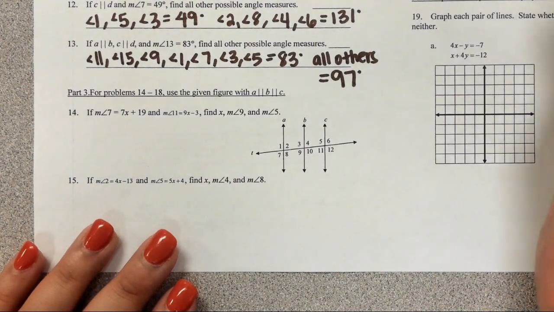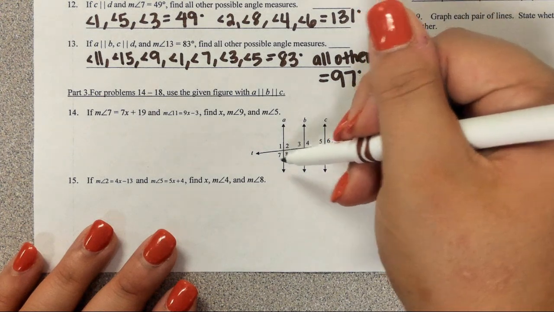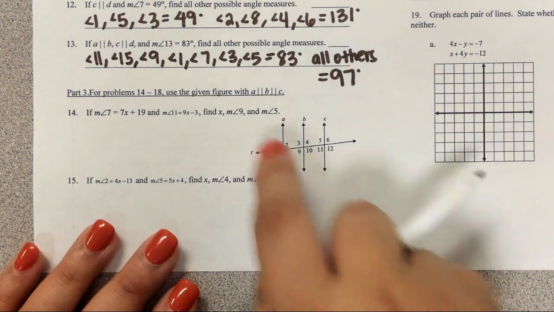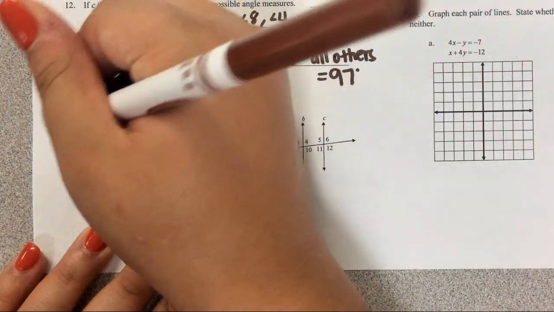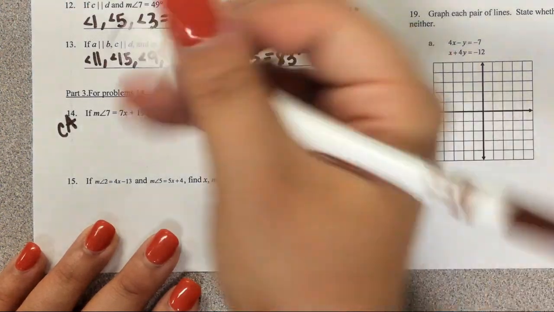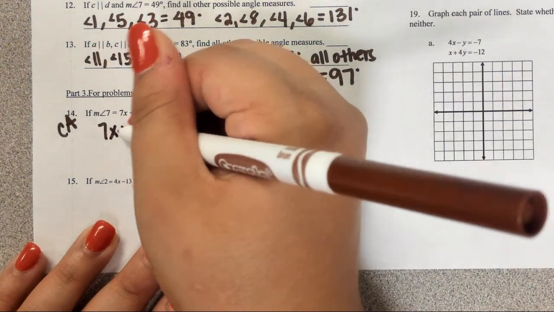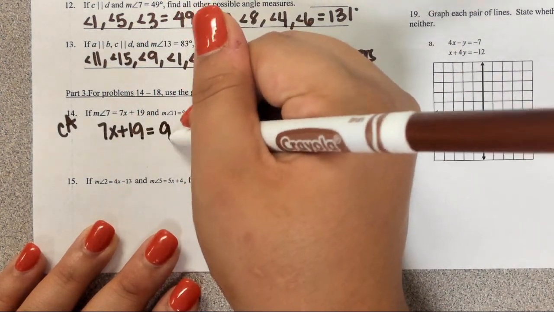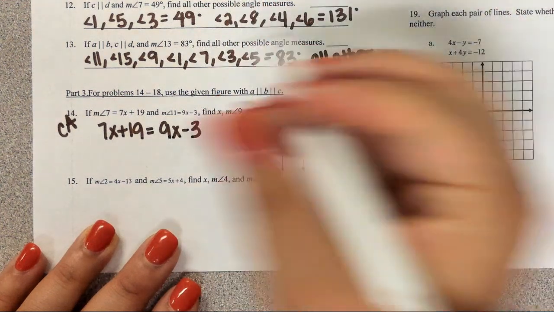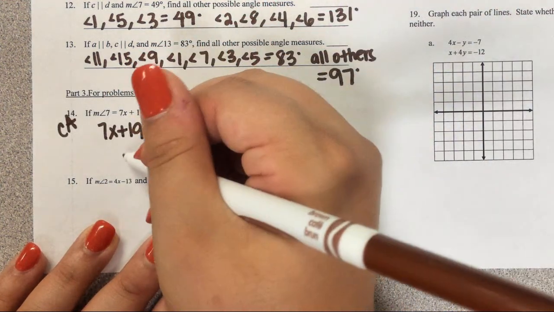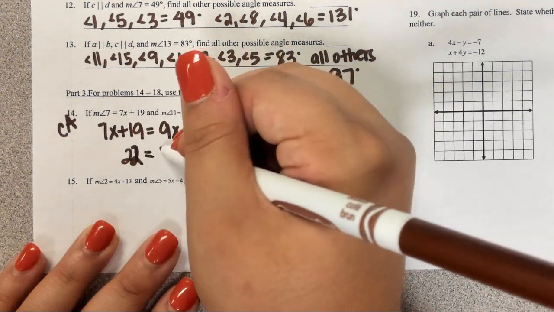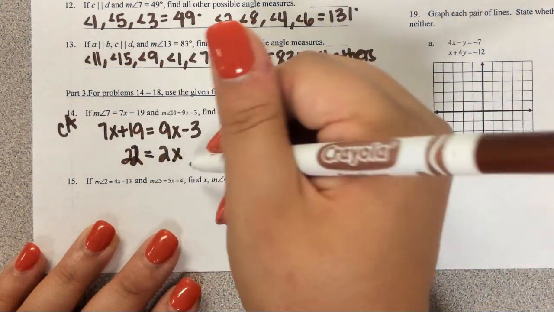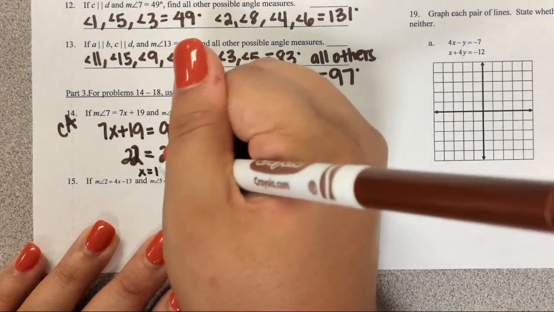No. Okay. All right. For number 14, I'm telling you angle 7 and angle 11. What do I know if they're all parallel? What do I know about 7 and 11? Those are corresponding angles, so they are congruent. So 7x plus 19 equals 9x minus 3. If I do the math, I get 22 equals 2x. So what does x equal? 11.